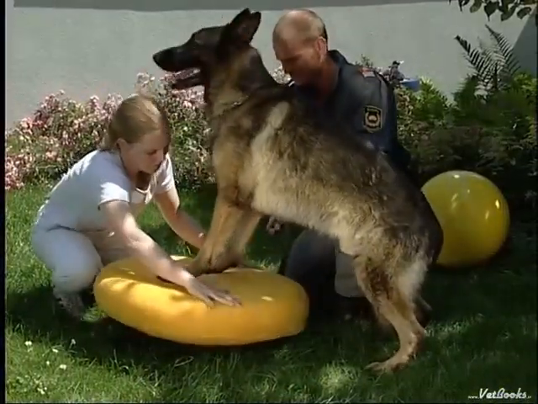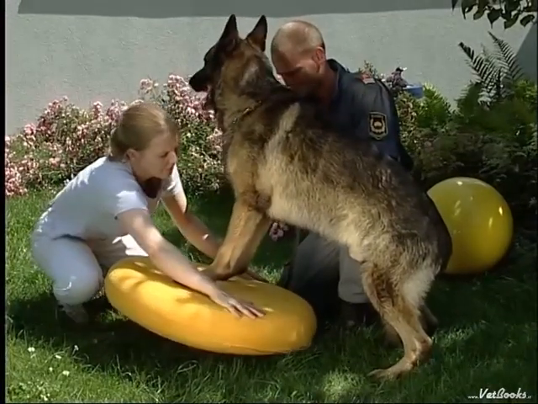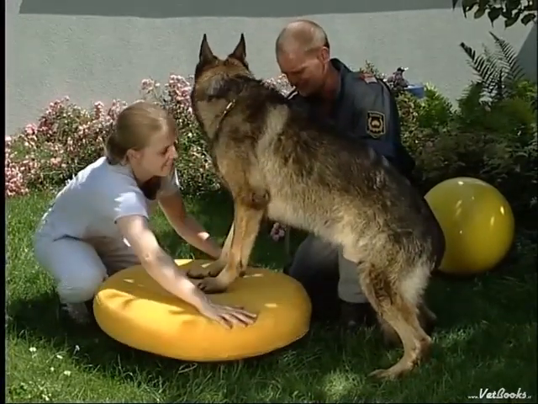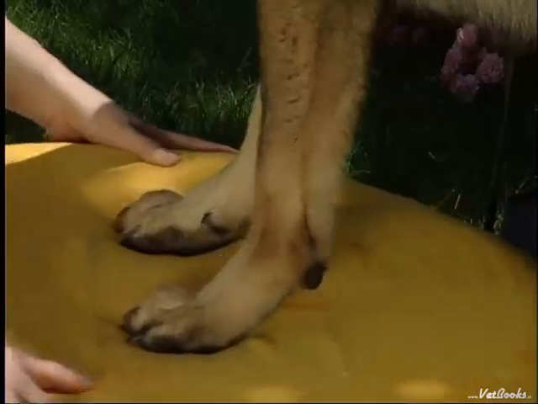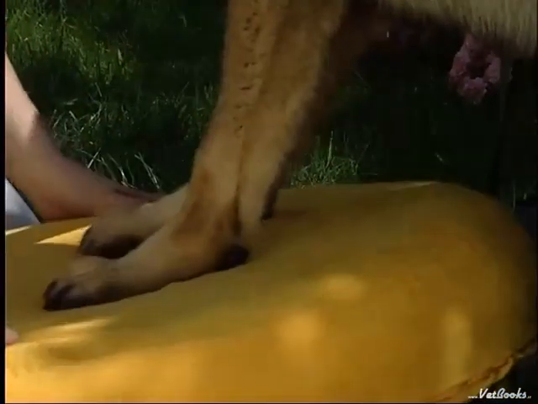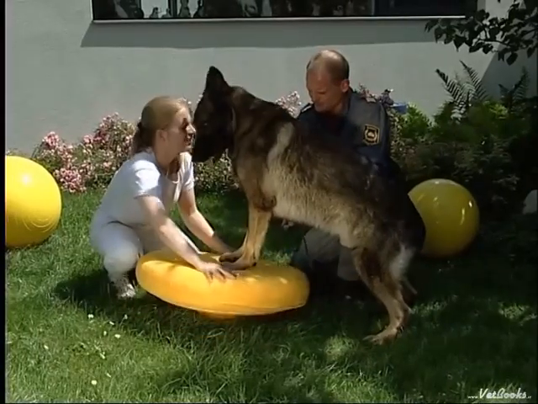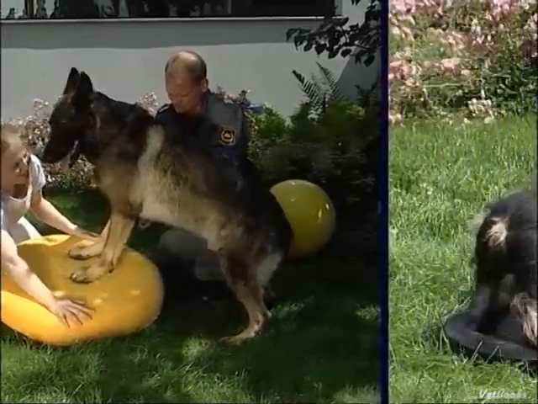Dogs may also be placed on a balance board with either the front or hind limbs on the board. The balance board may be manipulated to rock the dogs from side to side, back and forth, or in all directions.